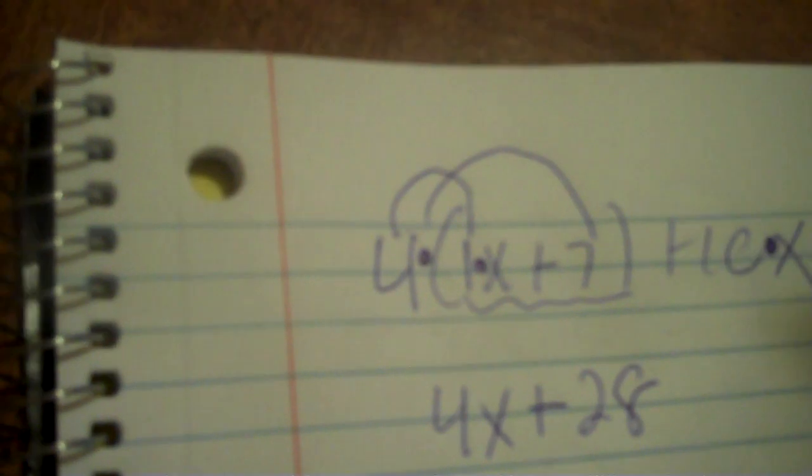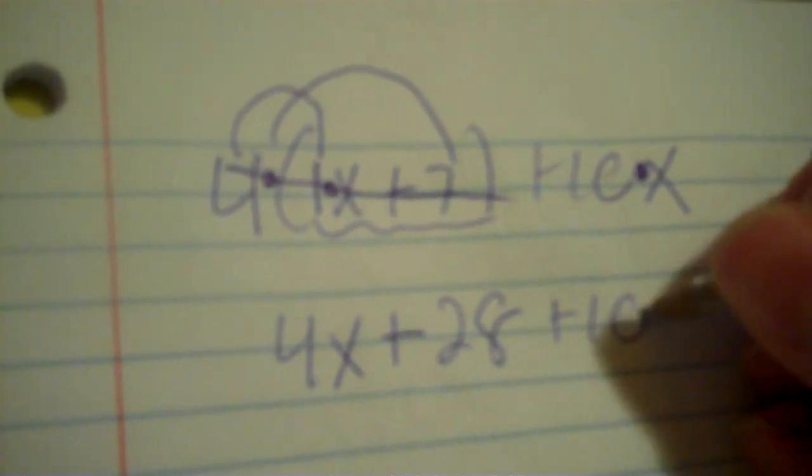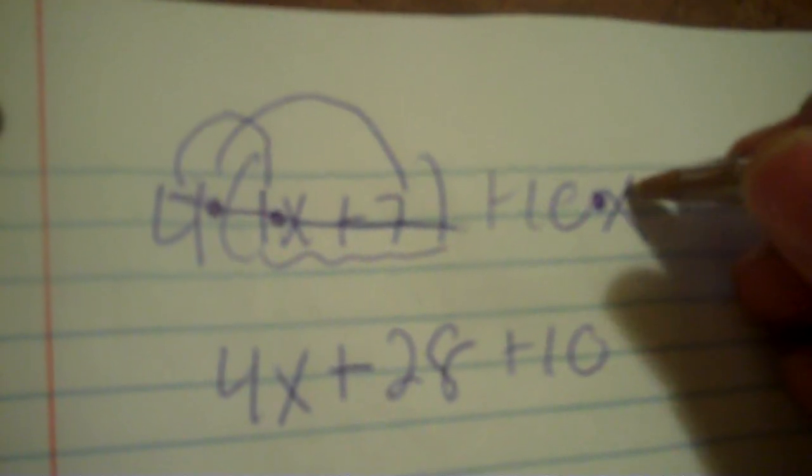So 4 times 1 times x, and then 4 times 7. So 4 times 1 is 4, and I just put x behind the 4, because I don't know what x is. 4 times 7 is 28. Now cross out the parentheses and the number in front of it. And then you write plus 10 times x. I would prefer you just put x behind the 10.